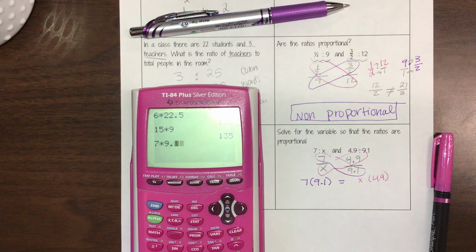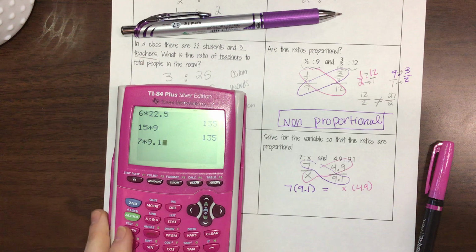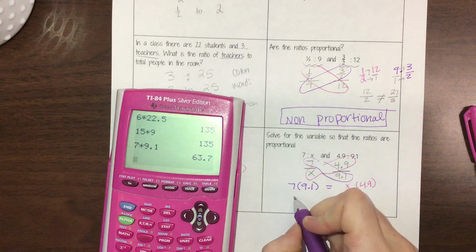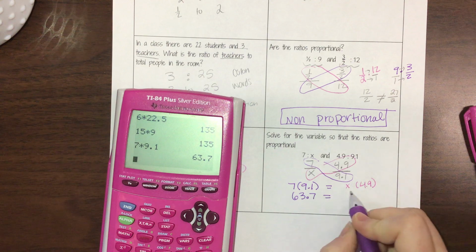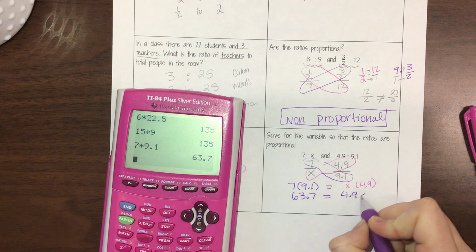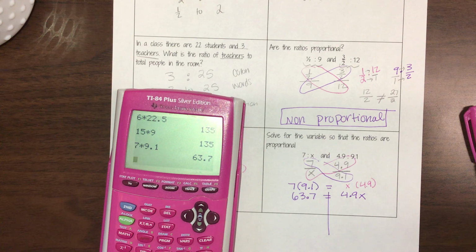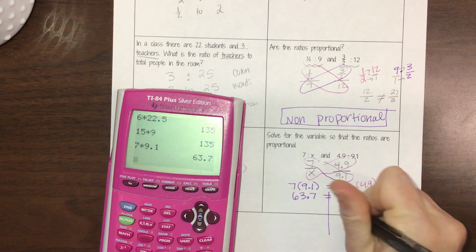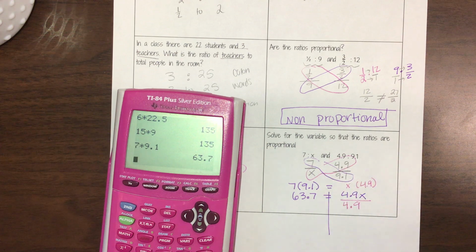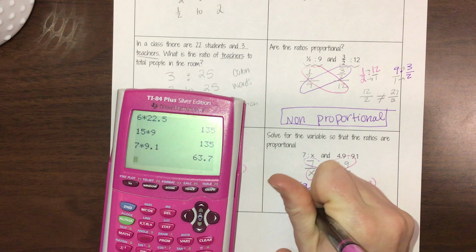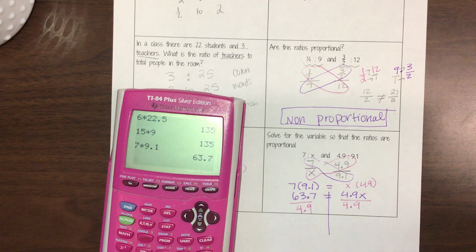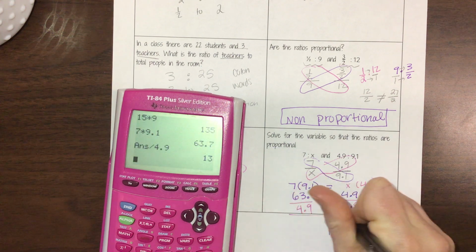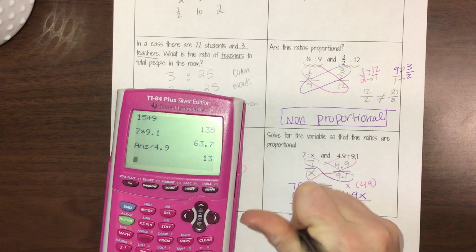So 7 times 9.1 is 63.7. x times 4.9 is 4.9x. Then I need to solve. I need to get x by itself, so I'm going to undo multiplying by 4.9 by doing the opposite, which is dividing by 4.9. What I do on the side with the variable, I have to do on the other side. Divide by 4.9. And x equals 13.